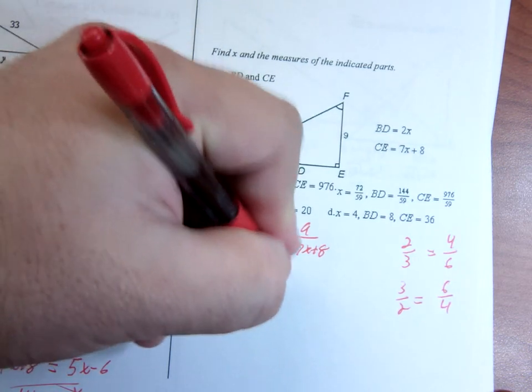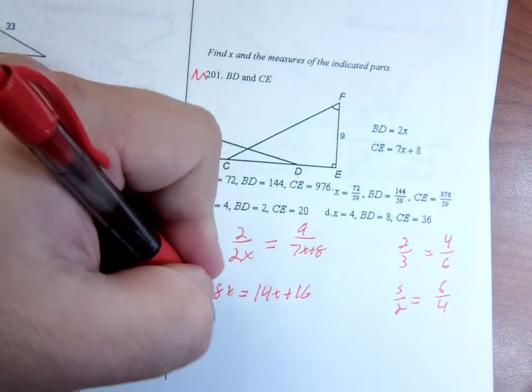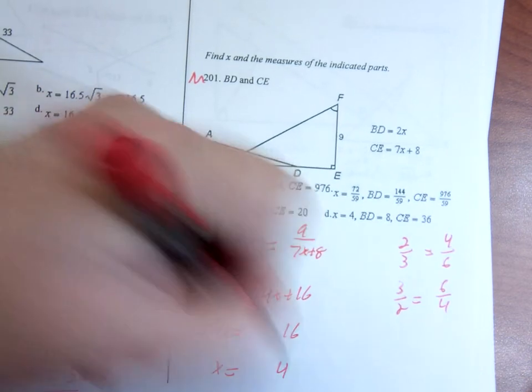18x equals 14x plus 16. And then I'll subtract the 14x. So we get 4x equals 16, so x must equal 4.